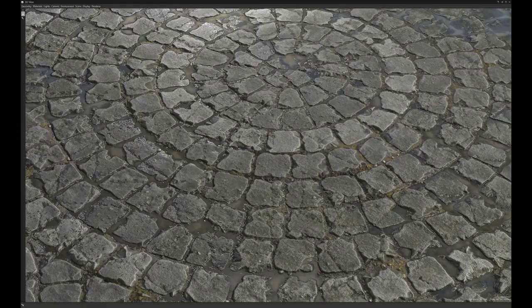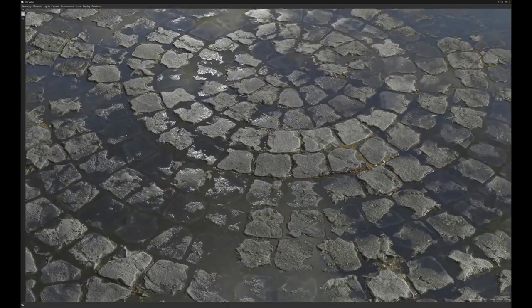Also, what we have implemented is substance materials, and the big benefit with substance materials, for those of you who haven't heard about it yet, is that you can influence the texture of the material itself with different sliders without going to Photoshop. So in this example, I have a slider to influence how much water is on my stone texture.